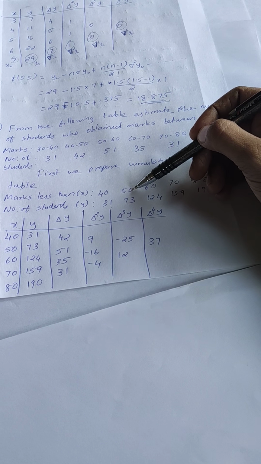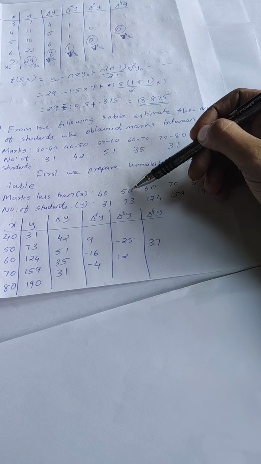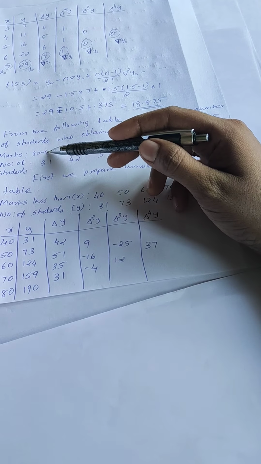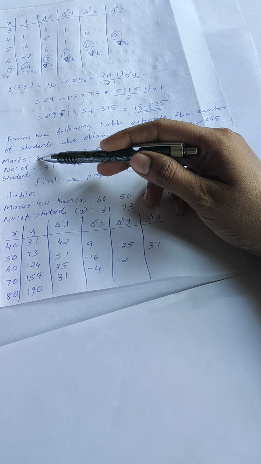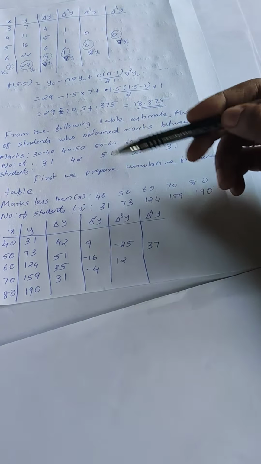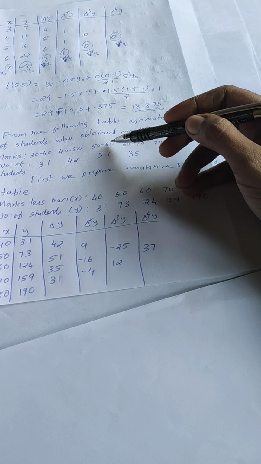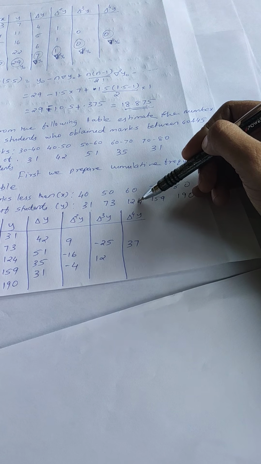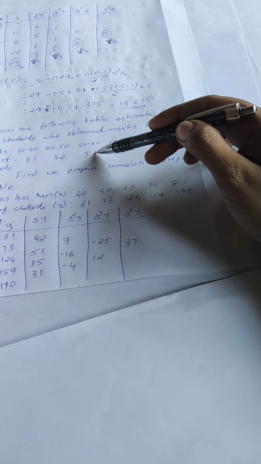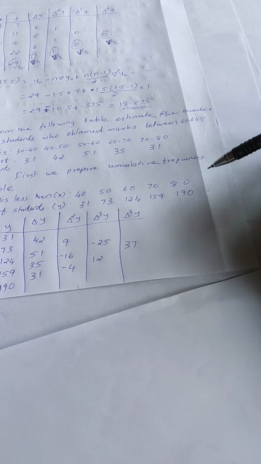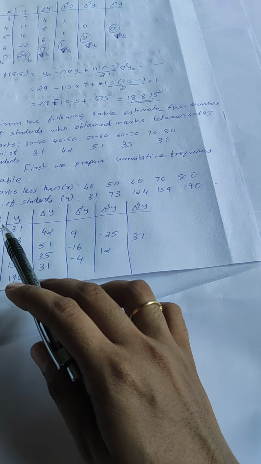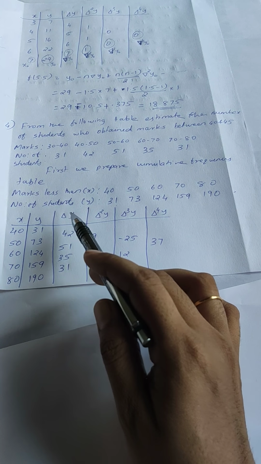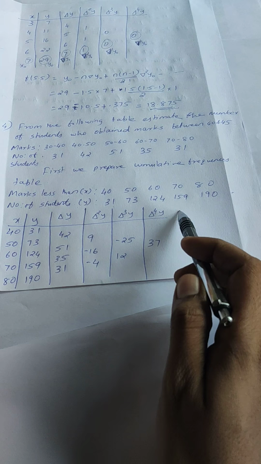Next, number of students scoring marks less than 50 is 73. Here 40 to 50 range is 42 and 30 to 40 is 31. So from 30 to 50 total 73 students. Similarly, we can write number of students scoring less than 60 marks is 124. It is the sum of 31, 42 and 51. Similarly, we can write all the values. Next, draw the forward difference table. First column x value, second column y value, next delta y, delta square y, etc.